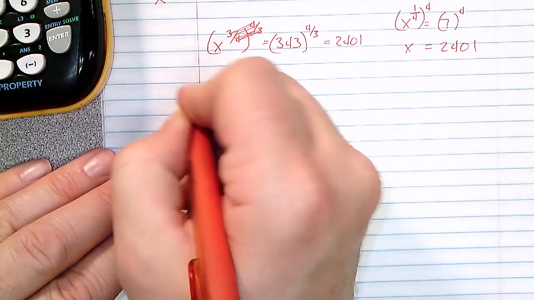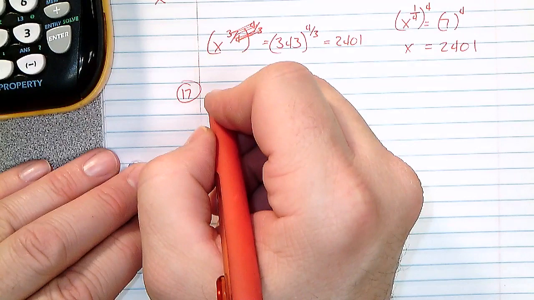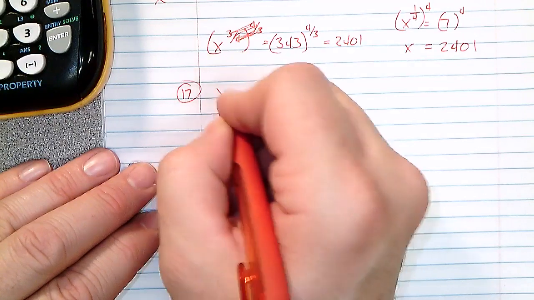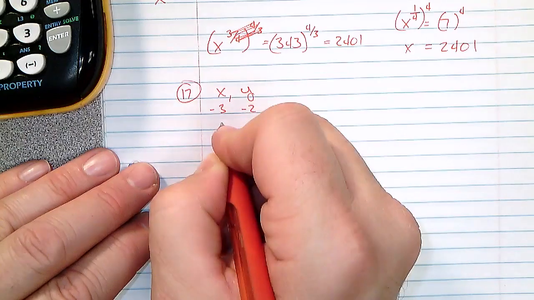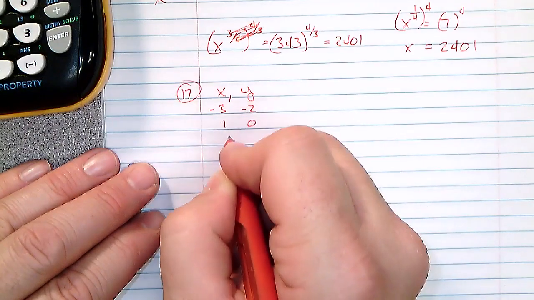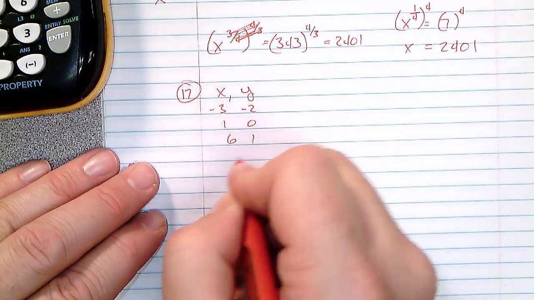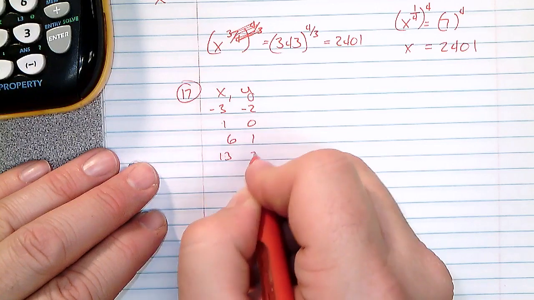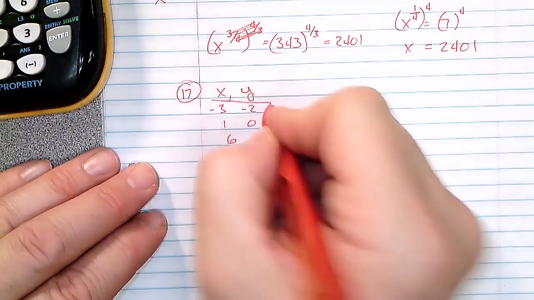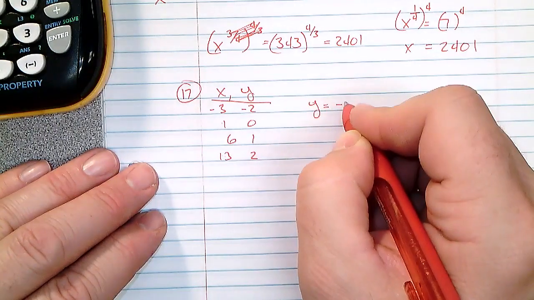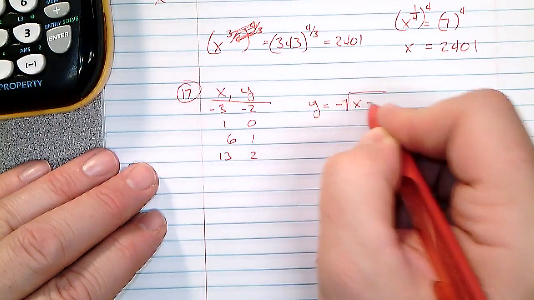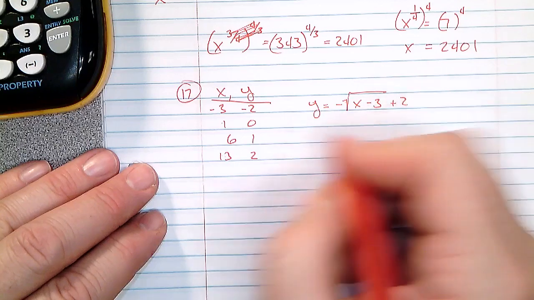So 17. We have our table. We have x, comma, y. -3, -2, 1, 0, 6, 1, 13, 2. And we have our equations. We have y equals negative square root of x minus 3 plus 2.